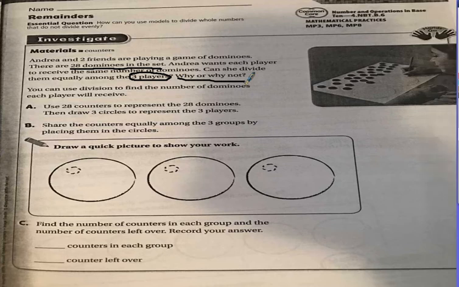So you can use division to find the number of dominoes each player will receive. Whenever I'm determining if it is multiplication or division, if you can break it into groups, if they're asking you to put things into groups, chances are it's going to be a division problem. So part A, use 28 counters to represent the 28 dominoes. So get 28 little pieces out. Then draw 3 circles to represent the 3 players.